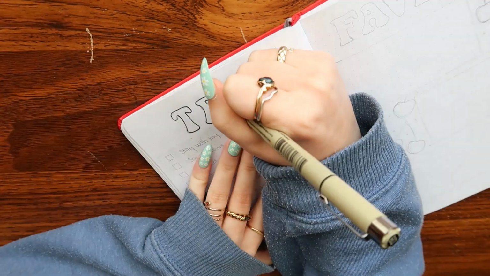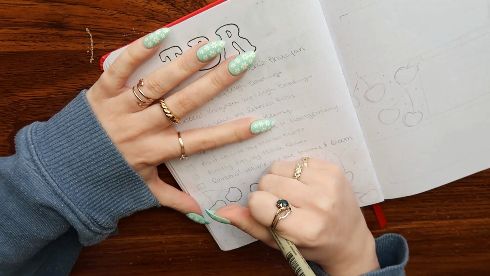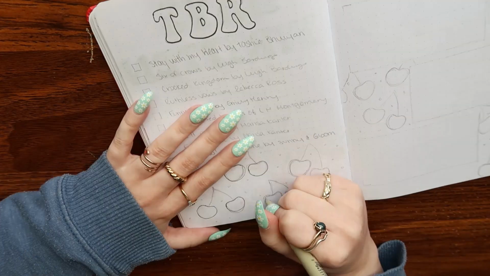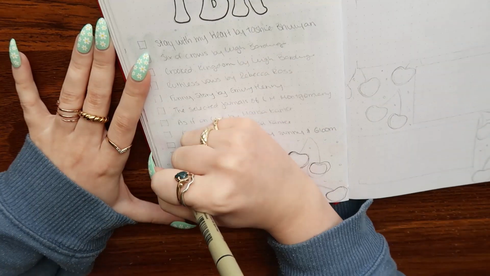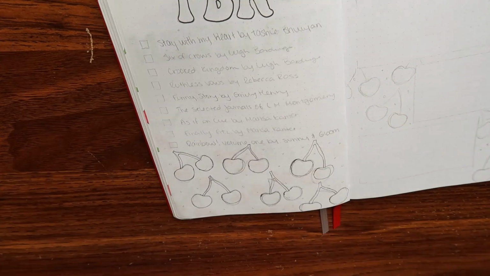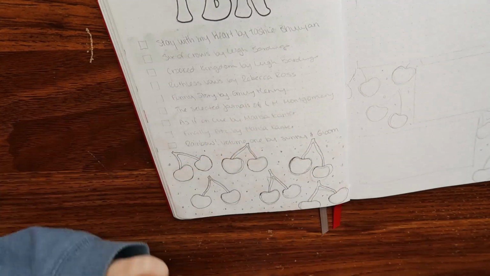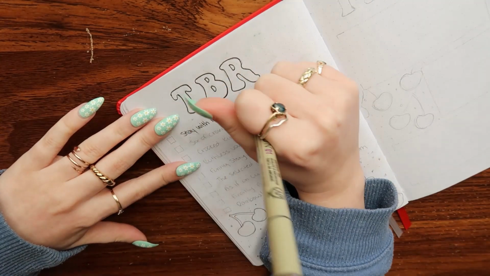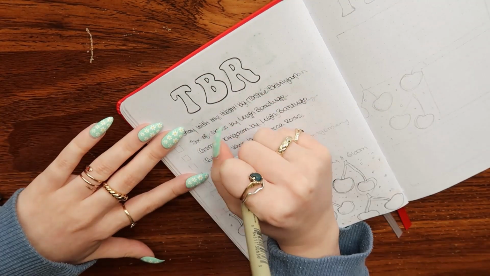Next we have my TBR, or my to be read spread. I decided on doing just 1 page for the TBR this month because I didn't have a huge list of books to read, so I didn't feel like I needed a whole spread, and honestly a few of them are books from my TBR last month that I didn't get to and I still need to read. But again, I just did the same font for the title at the top and wrote out TBR, and then filled the bottom of the spread up with the cherry drawings, and in the middle I wrote down all the books that I want to read.